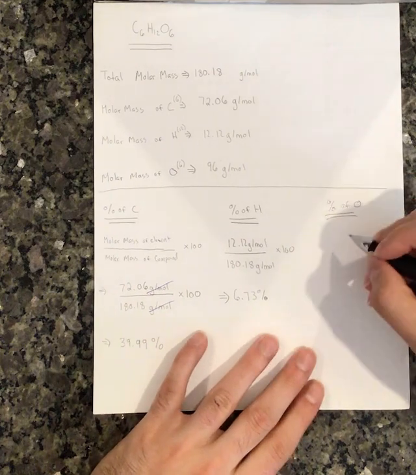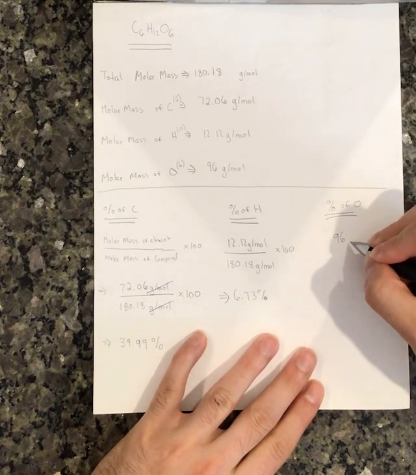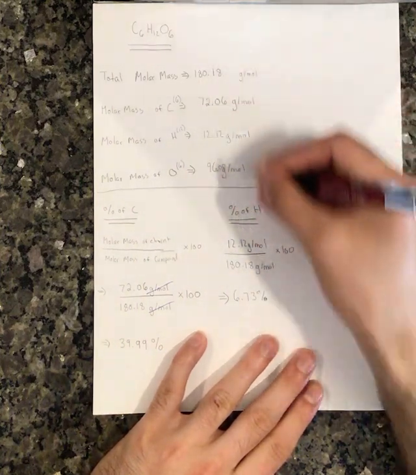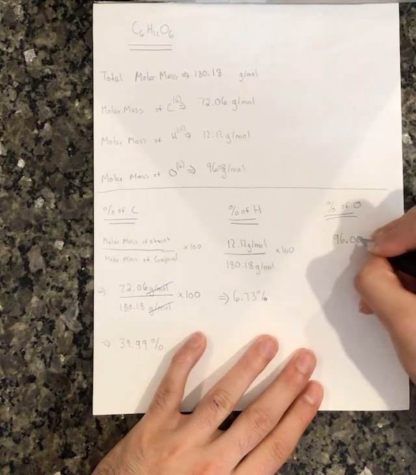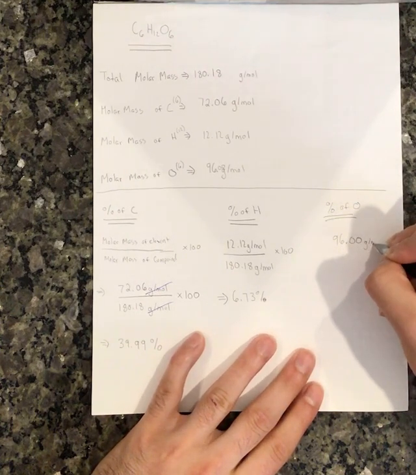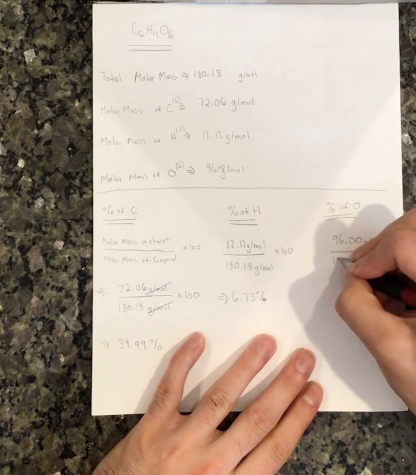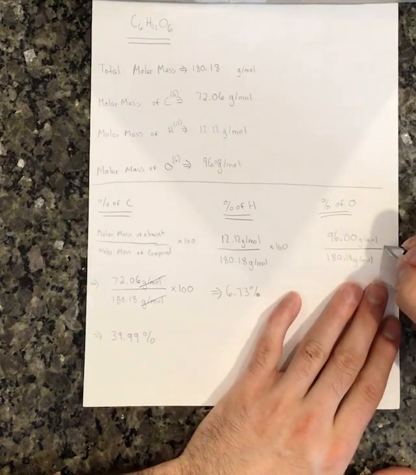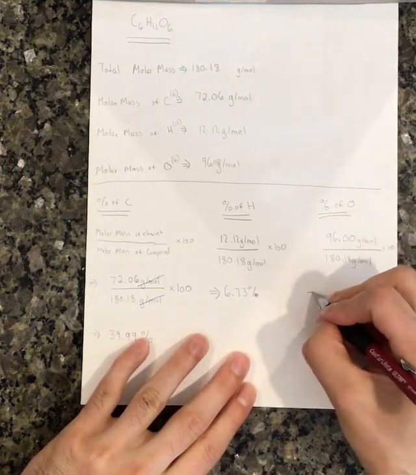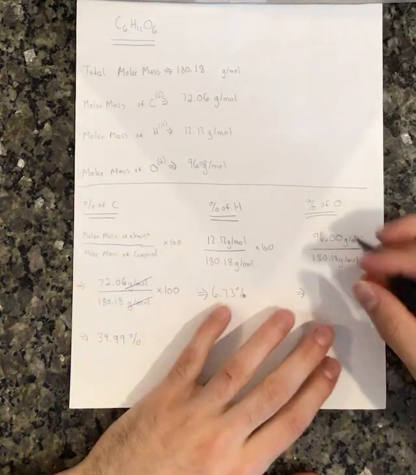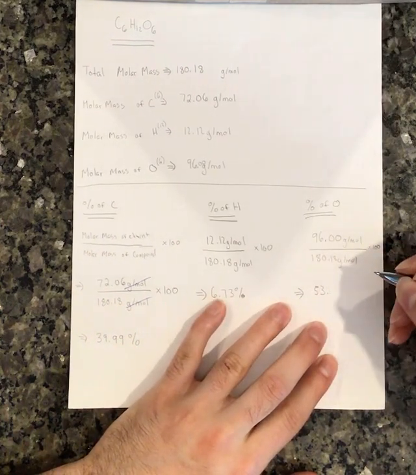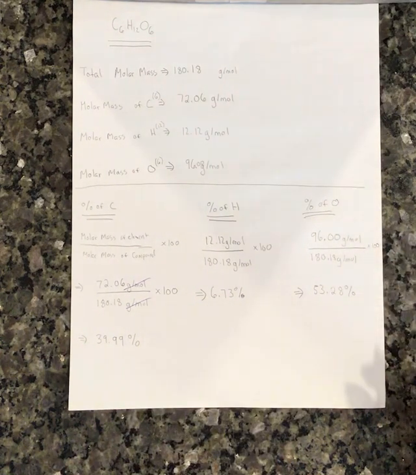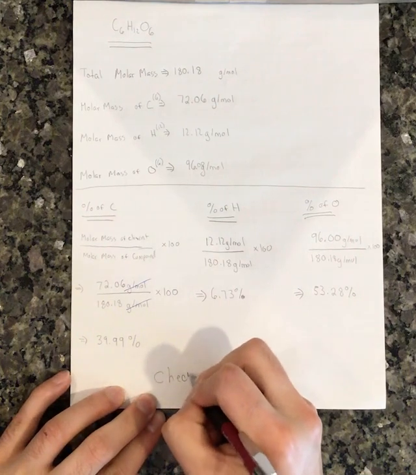All right, so hopefully you paused this video. So 96, okay, now once again, one error that I did, we should have 96.00, okay? We want to keep everything consistent with our decimals because that's what we had. So 96.00 grams per mole. And we're going to divide it by 180.18 grams per mole. And I'm going to squeeze this in here times 100. So doing so, we get 53.28%.